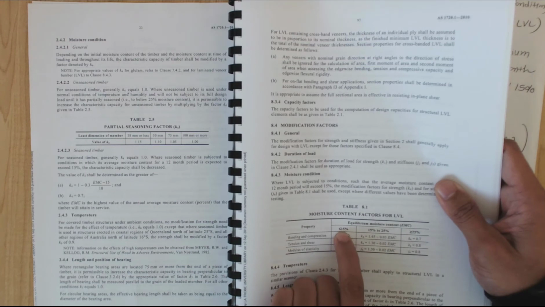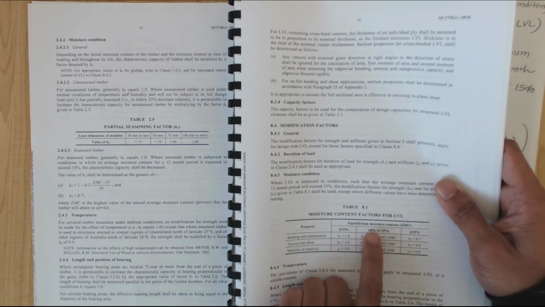As you can see, less than 15% means that your seasoned timber is not sitting outside. It is not exposed to the rain or ocean spray or bathrooms. Then you will have this one. But if you have your seasoned timber sitting outside, you will apply these kinds of penalties to your design.